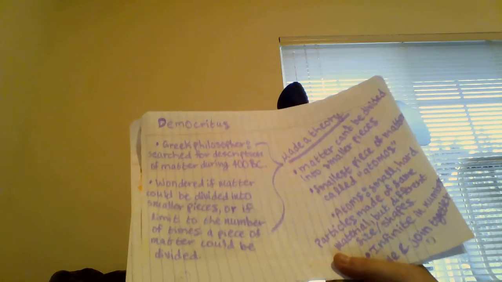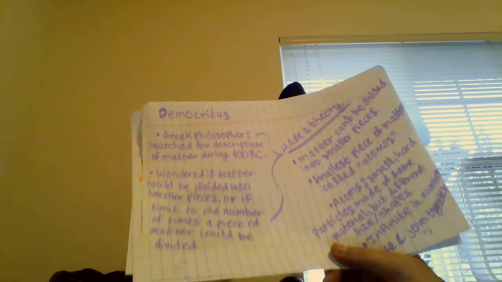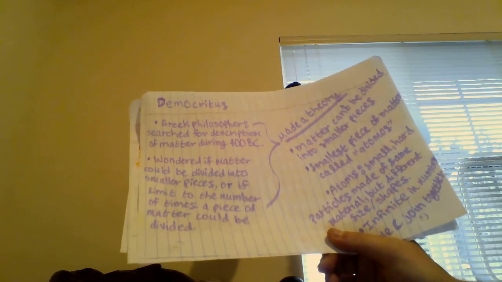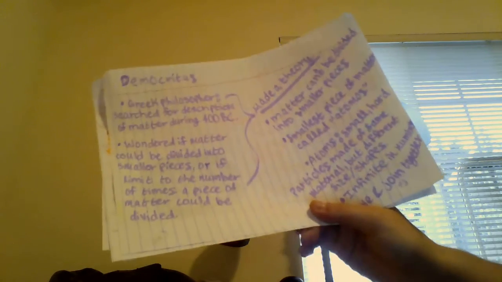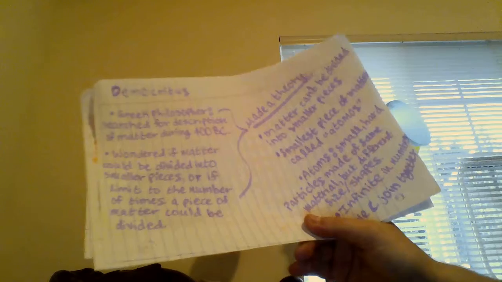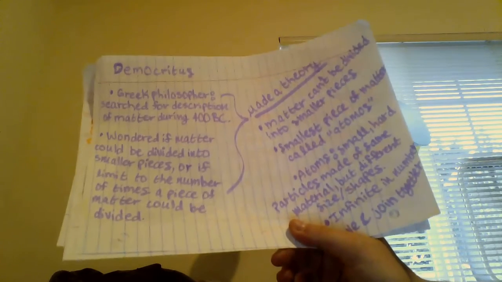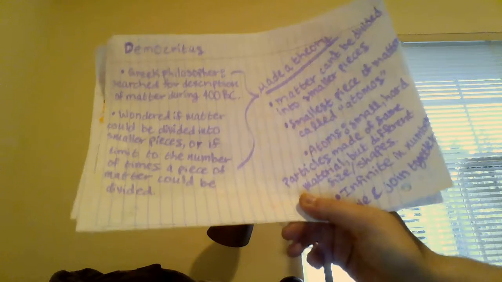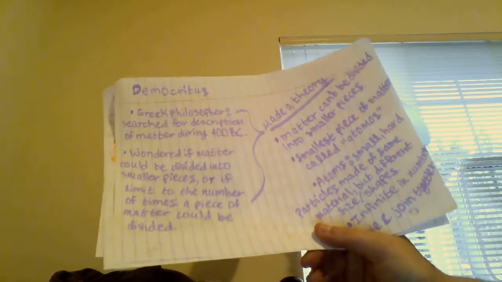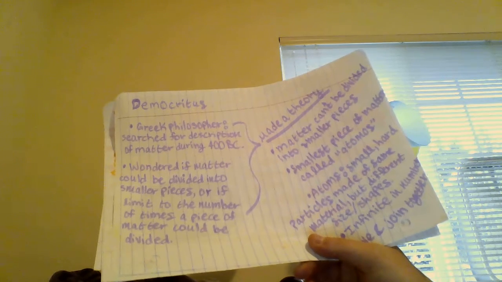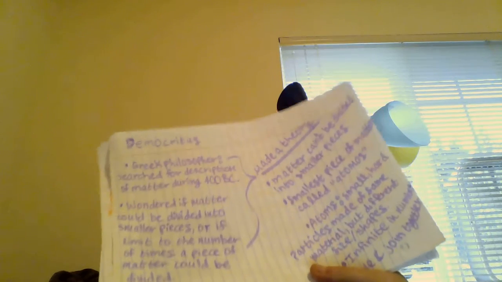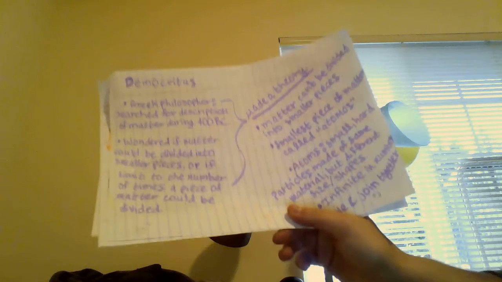Then came his theory that matter can't be divided into smaller pieces. And the smallest piece of matter was called atomos, meaning that it can't be cut. Then came the name atoms, which we use now. And also in the theory was that atoms were small hard particles made of the same material but were different sizes and shapes. He also said that atoms were always infinite in number and atoms always move and join together. But his theory ended up being ignored.